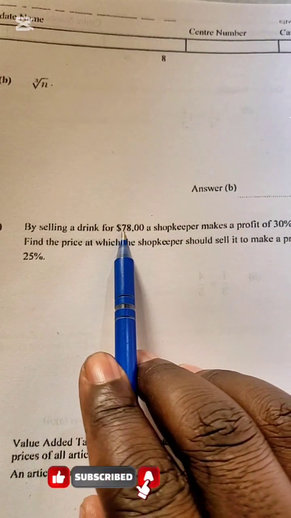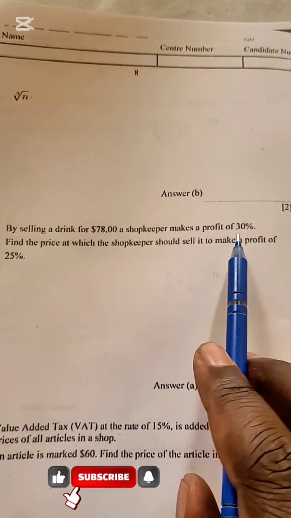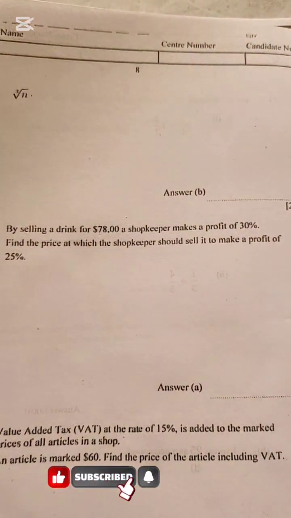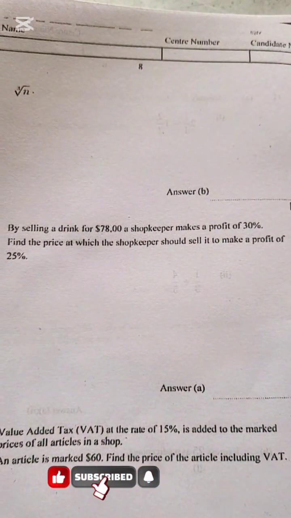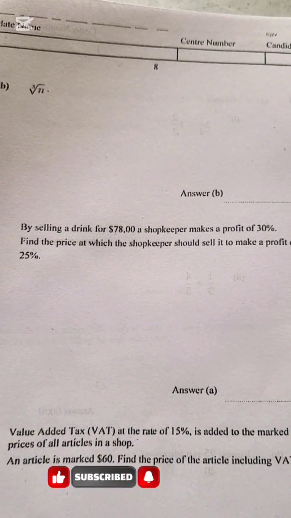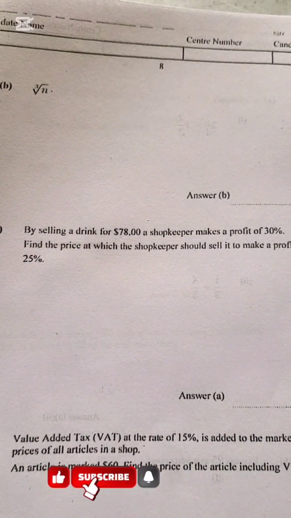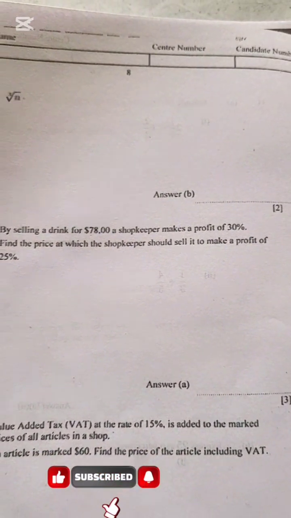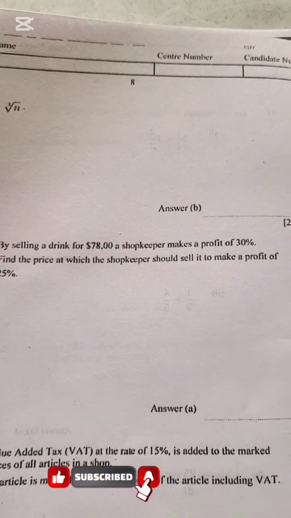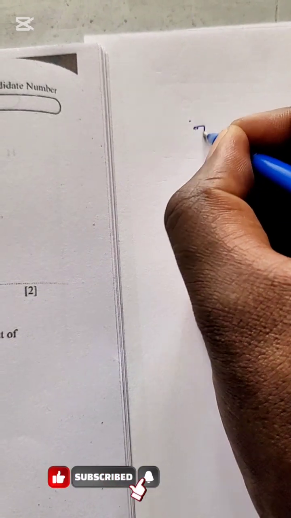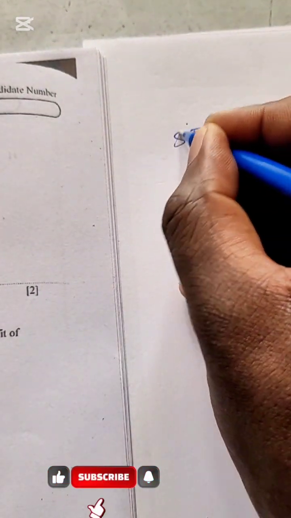So $78 is a result of a 30% profit. The question says find the price at which the shopkeeper should sell it to make a profit of 25%.